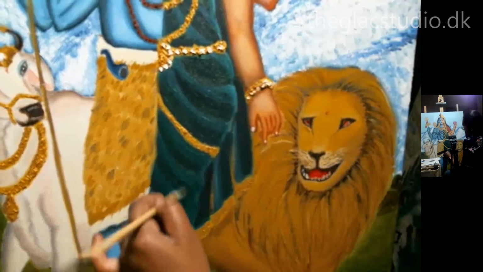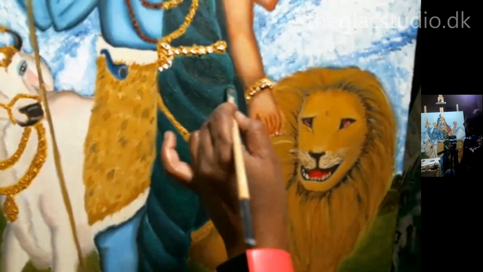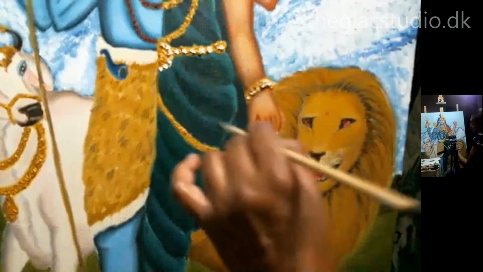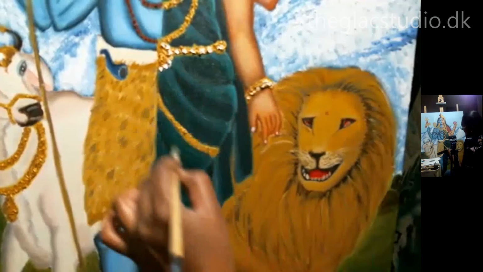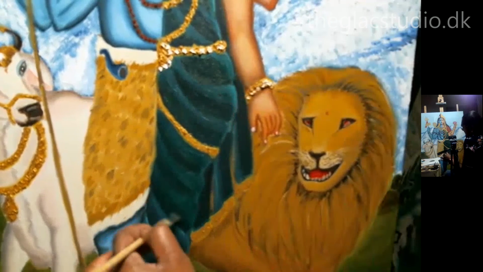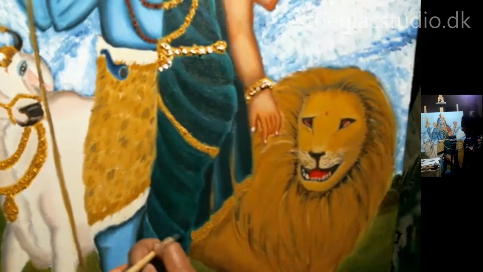So it's not the white that we did. It was looking really whitish, the shades that we did. Now it's turning slightly on the greeny side, and still the highlight is there. Yeah, the effect is there.